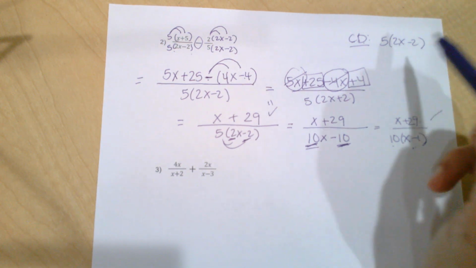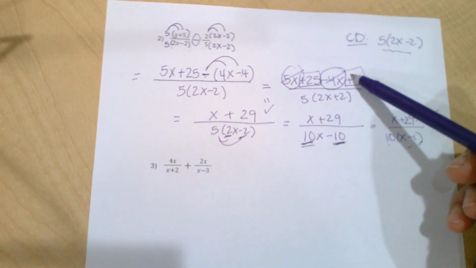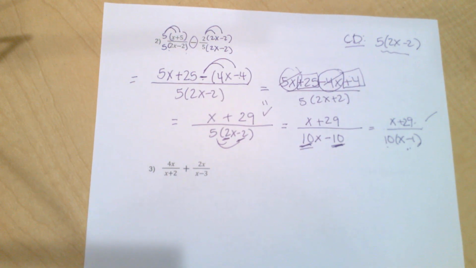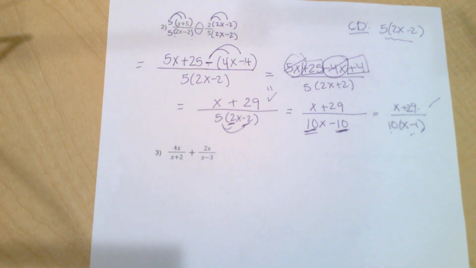I am looking to see that you have the common denominator, that you know what to multiply, you're simplifying, and you're getting to your answer. I'm not going to be too picky, especially since it's the end of the year. Okay, we have 2 more, number 3 and 4.